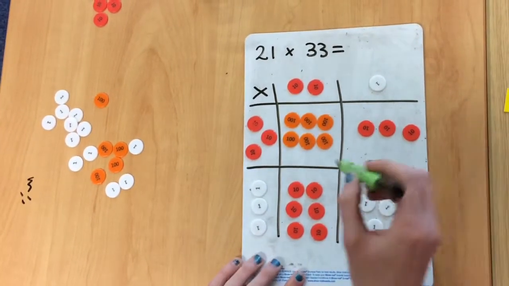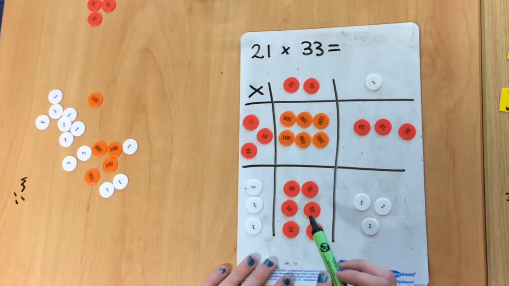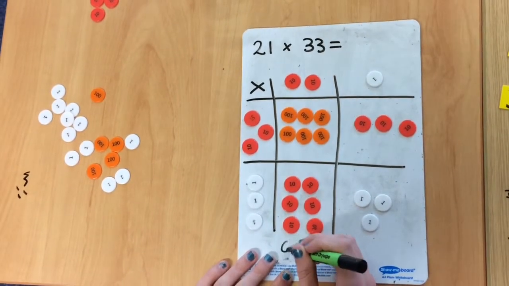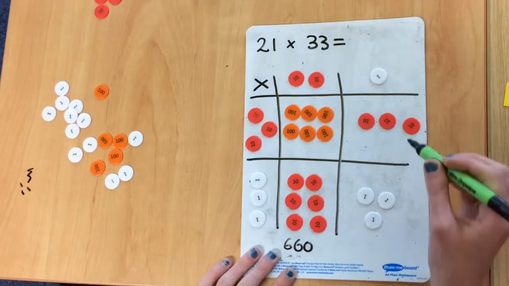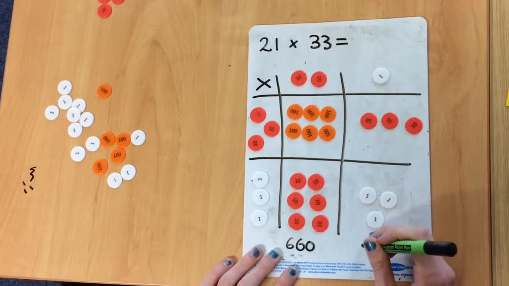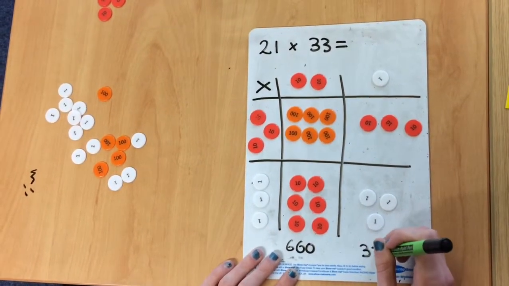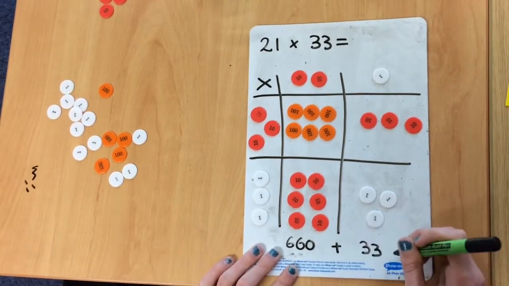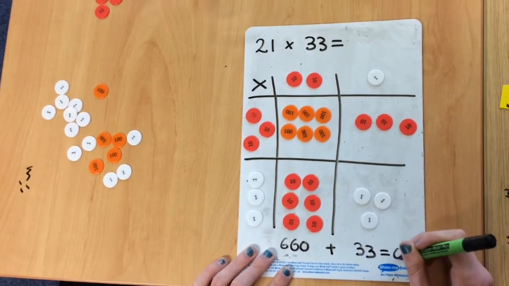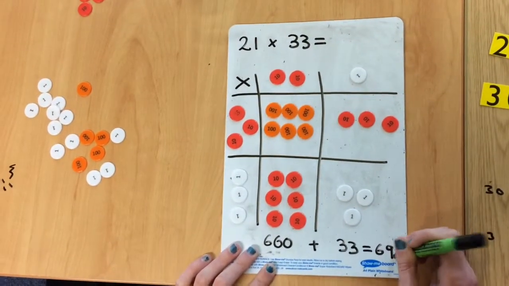As with the Deans, it's very easy to add together using the place value counters. 600 plus 60 and 30 plus 3 equals 693.